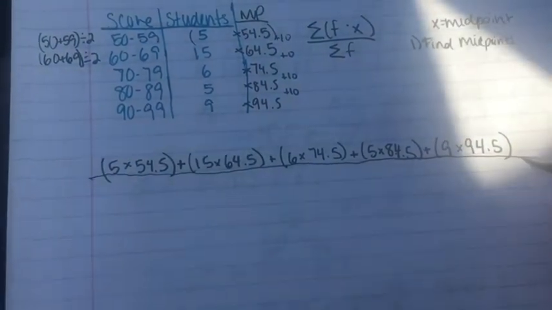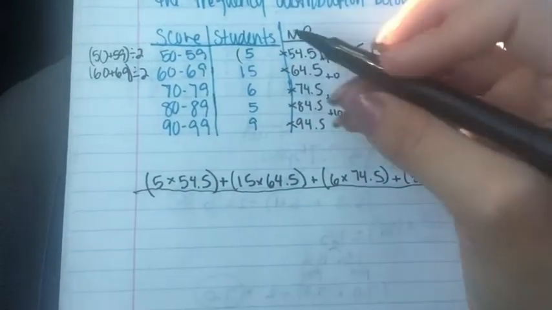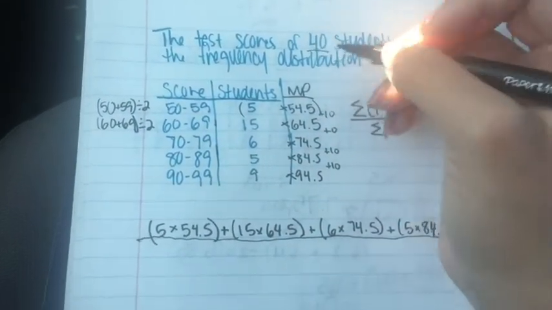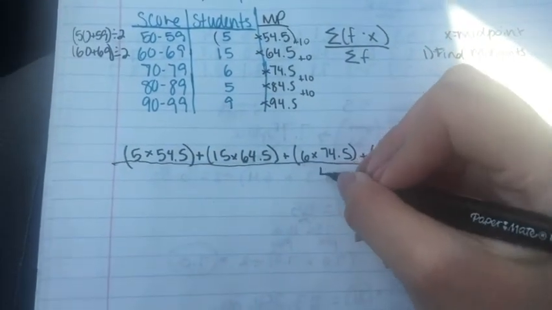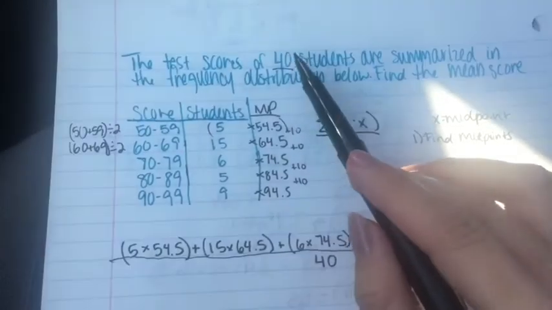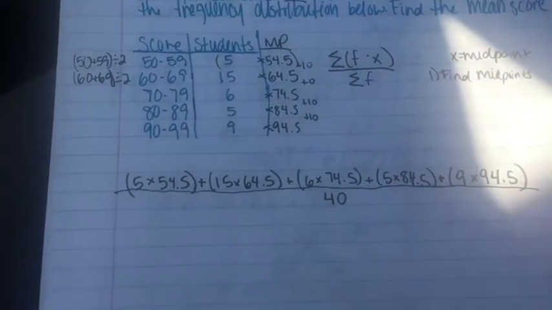So now I have to find the total of my frequencies. So to find the total of frequencies, you could just add all of these up, but they tell me that I have a total of 40 students. So I'm just going to divide by 40. But again, if they don't straight up give you how many numbers you have in total, just add up your frequencies and it will give you them.